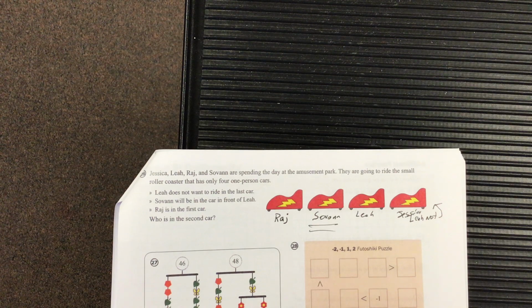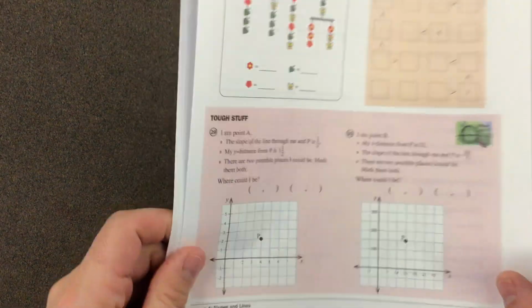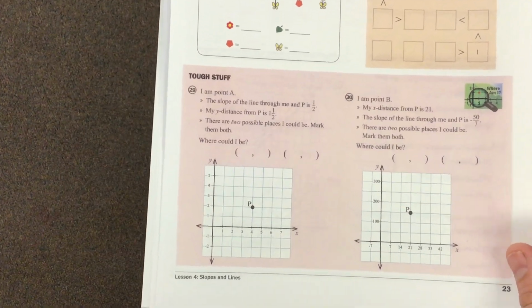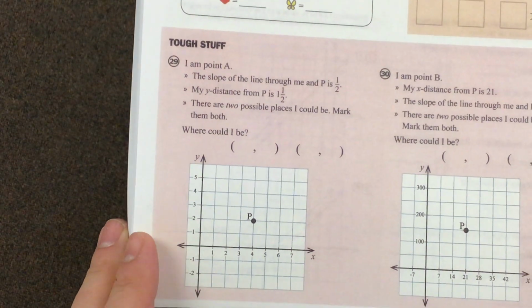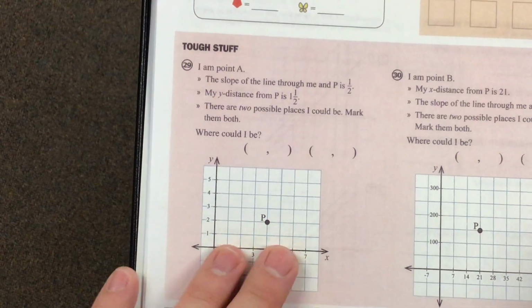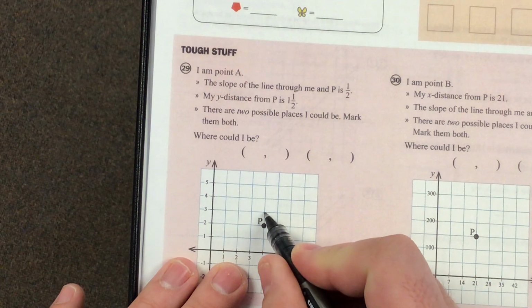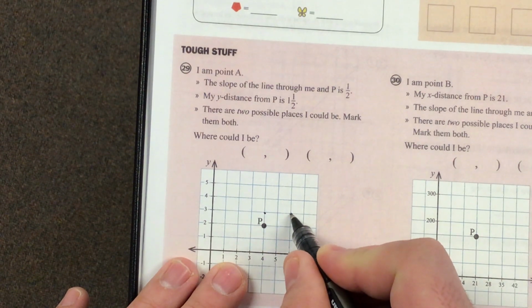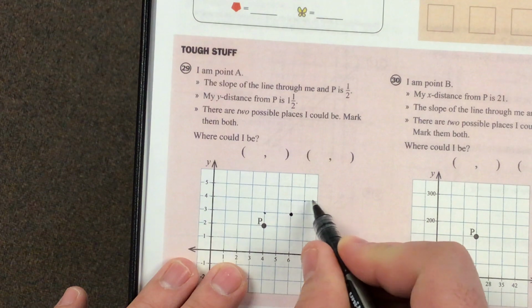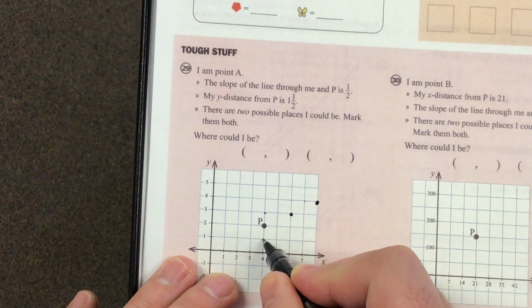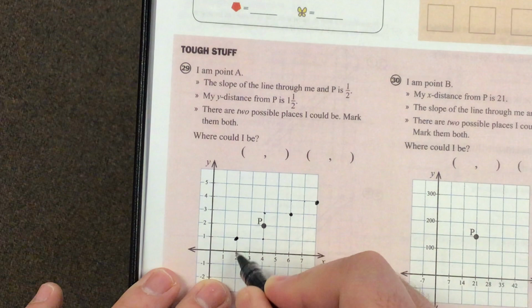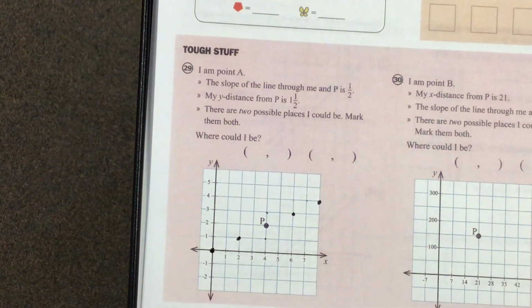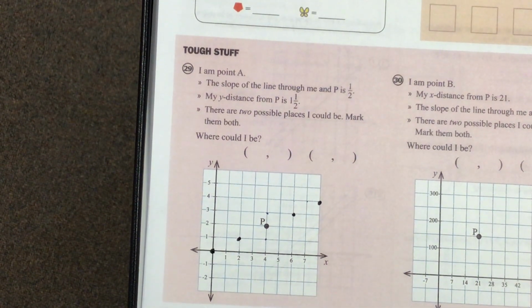All right, last question. Let's see, 29 or 30? Landon, let's do 29. You asked about a fraction. Yeah. Let's try that one, just in case you see it on the homework. Okay, I am point A. My slope is 1/2. Okay, so that means up 1 to the right 2. Up 1 to the right 2. Down 1 to the left 2. Down 1 to the left 2. Oh, so that's not that hard. So those are my points.